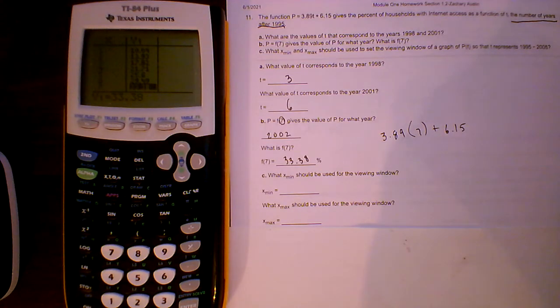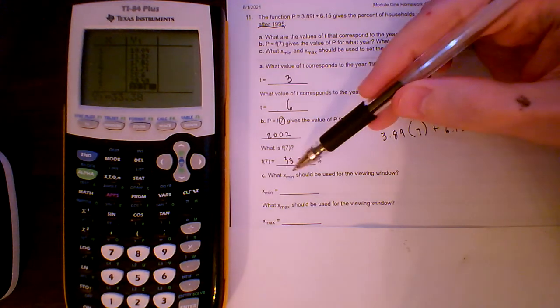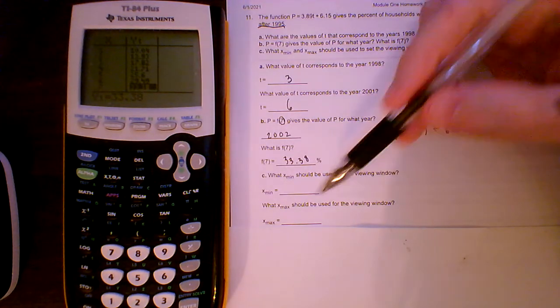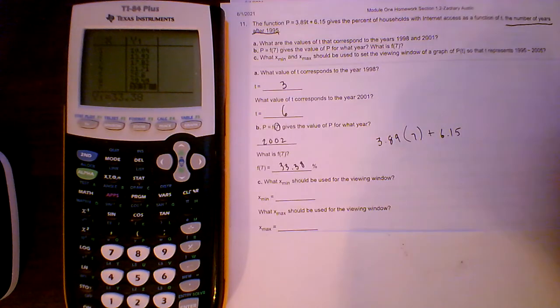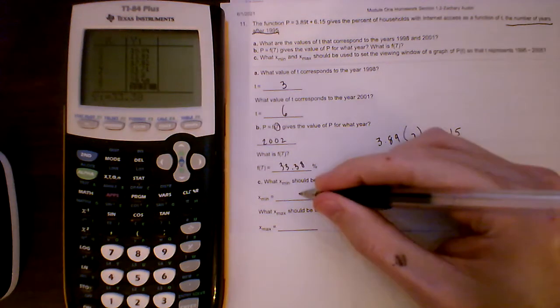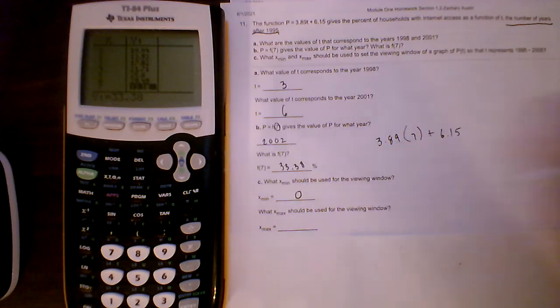Okay, so finally it asks us what Xmin should we use for the viewing window and what Xmax should we use for the viewing window. We're interested in what happens from 1995 to 2005. Okay, so we've got to keep in mind the context of the problem here. T is the number of years after 1995. So in 1995, we are 0 years after 1995. So our first X value is going to be 0.